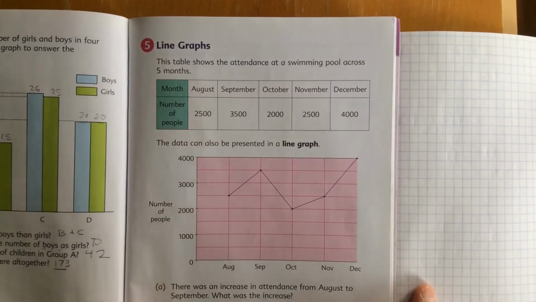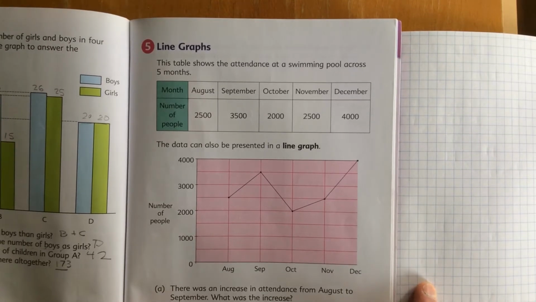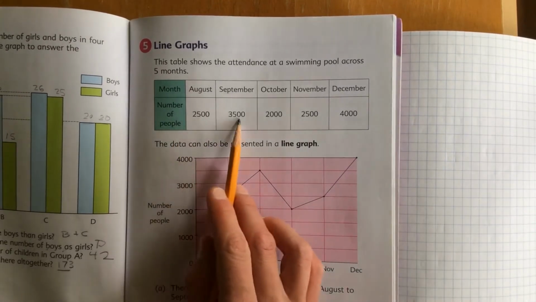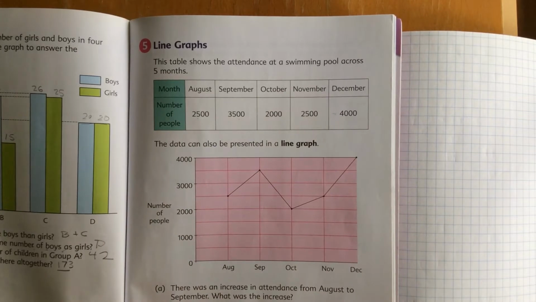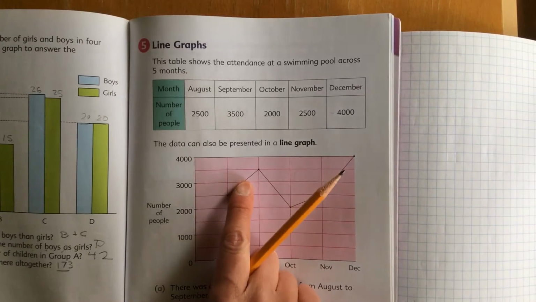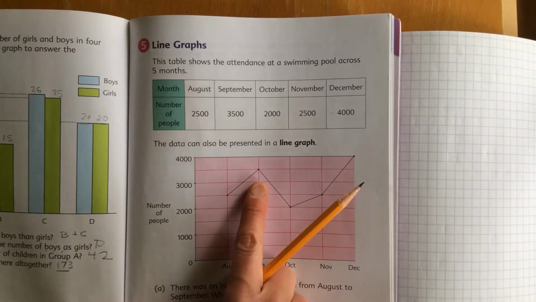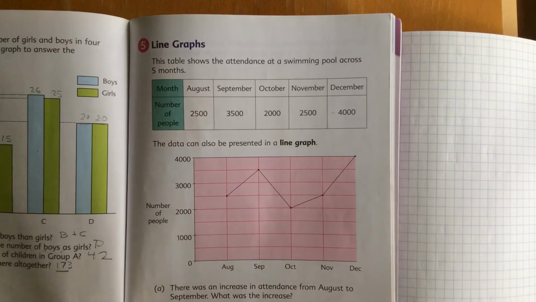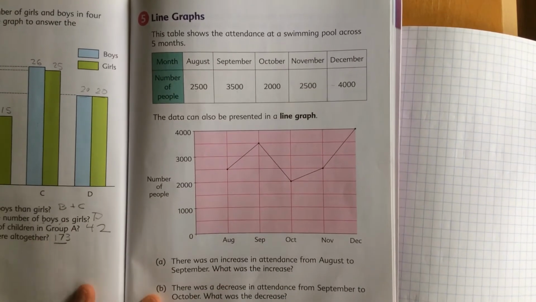Okay, so this table shows the attendance at a swimming pool across 5 months. The data can be represented this way, but it also can be represented in a line graph so that you can see when it rose and when there might have been decreases. So let's look at the questions.